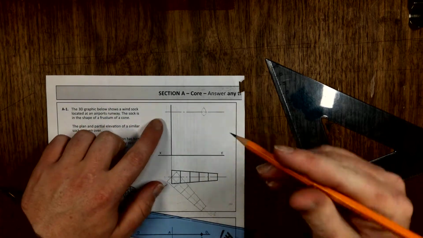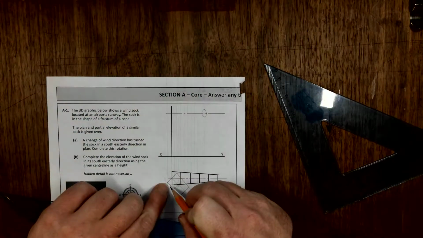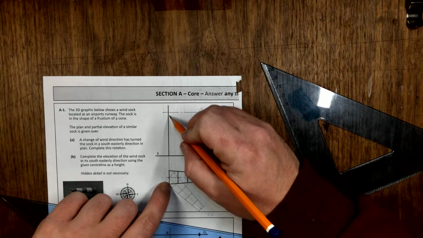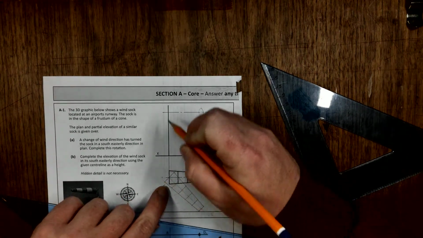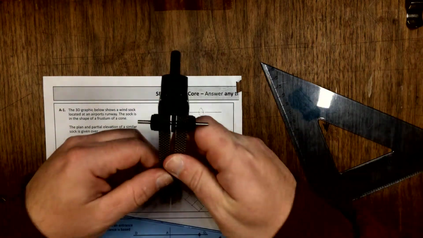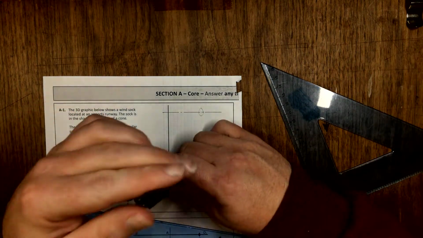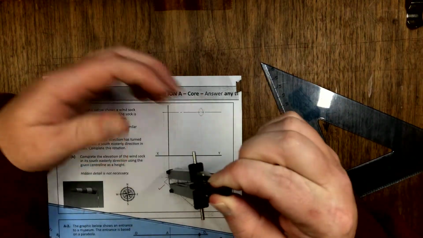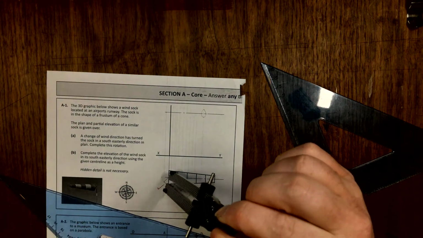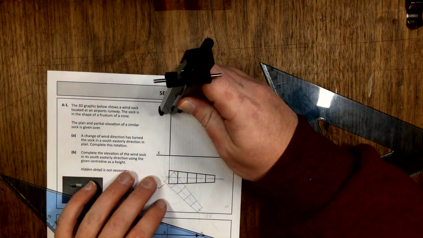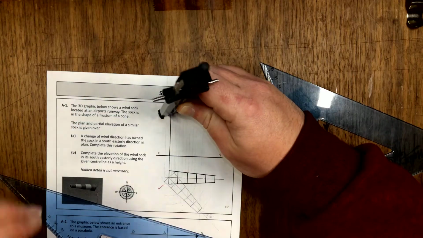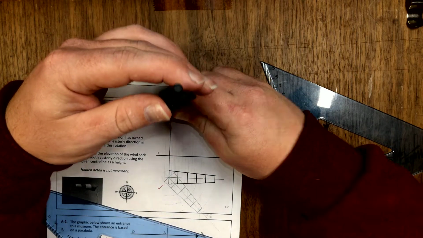So now we found that. I have a point here. And I have a point which will be this radius down, and the same this radius up. So I'm going to take that radius again. Set my compass, like so. Take that radius. I'm going to step it down and up.